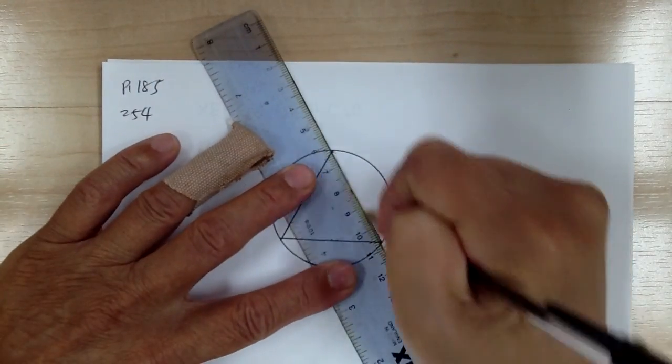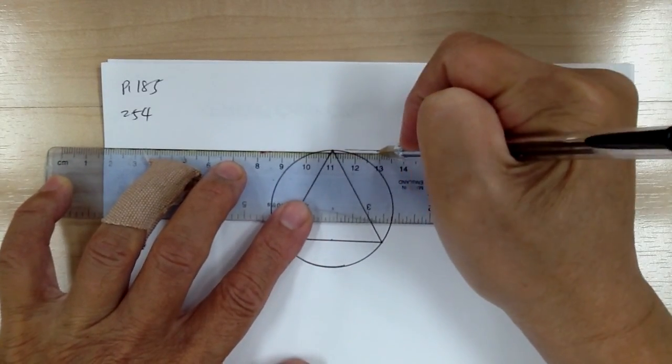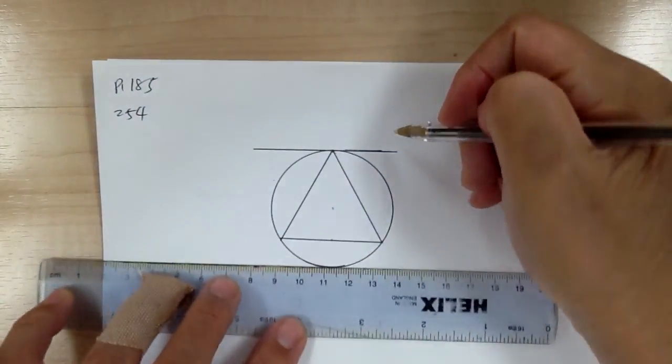So you have the equilateral triangle inside the circle, and then you have a square outside.